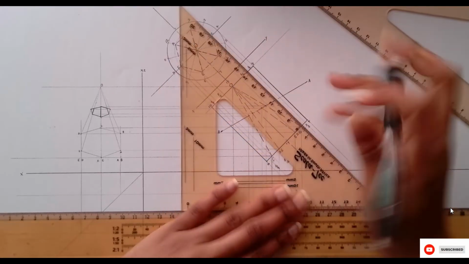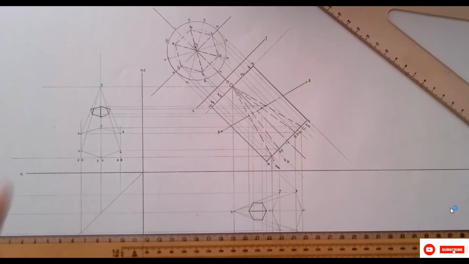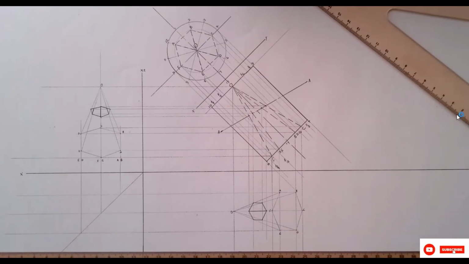Then 4 there. So you can just label it at one point. It's really up to you. Then now to the auxiliary view to get our points.